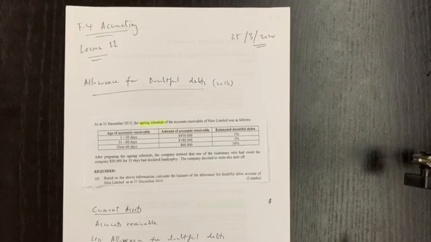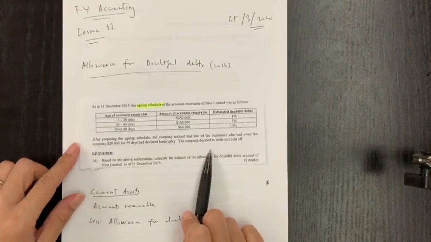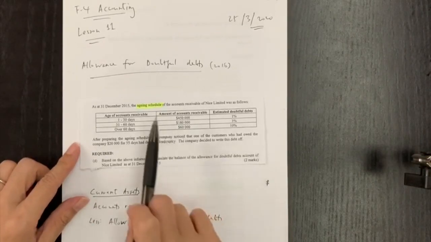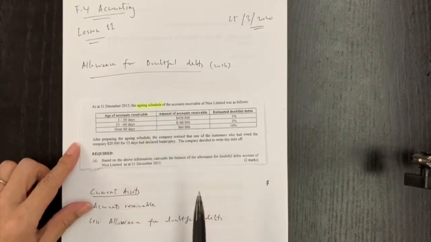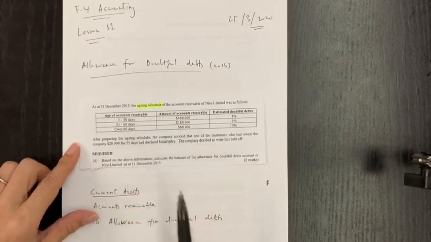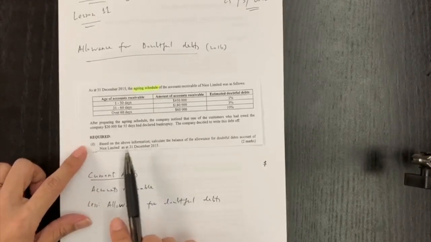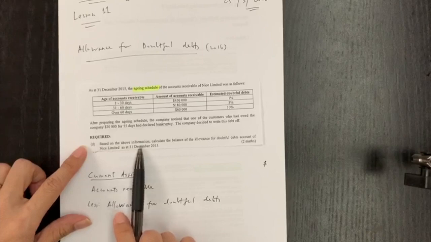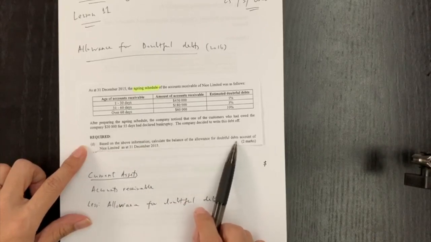Okay, so we will look at some DSE questions on allowance for doubtful debts. Here is the question from 2016. We are given this aging schedule, which is new to us, and I will explain it later. Let's see what we have to do in this question. Based on the above information, calculate the balance of the allowance for doubtful debts account.